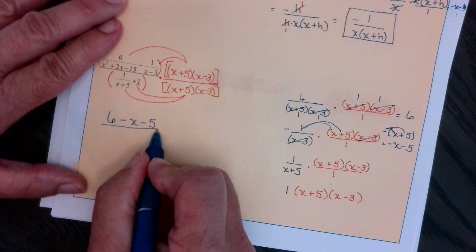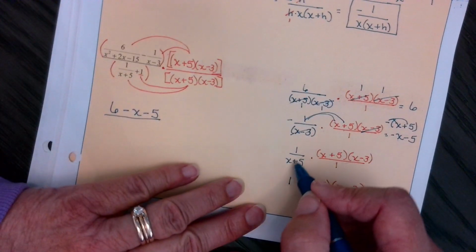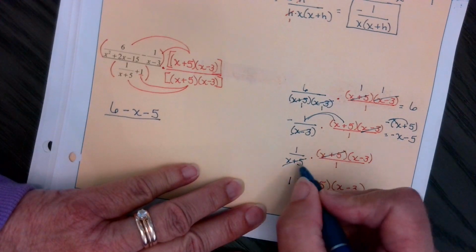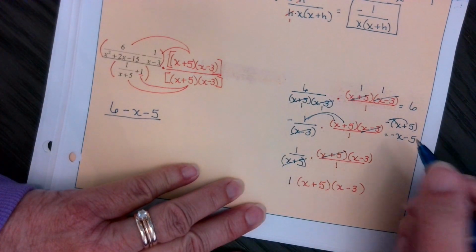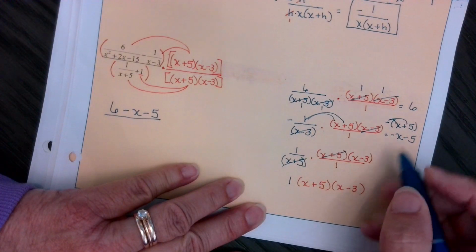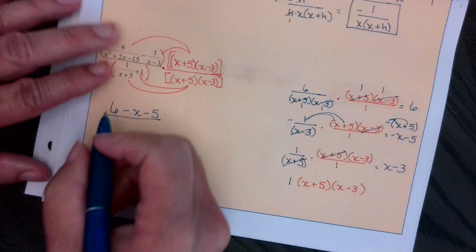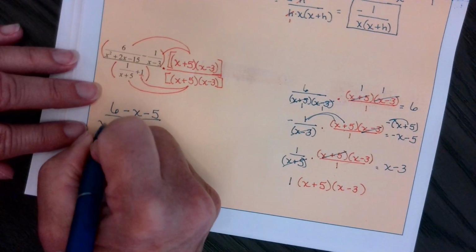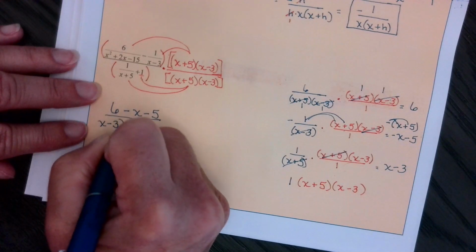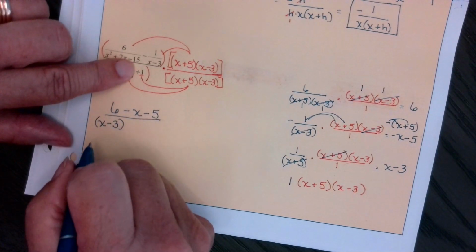Now we got to get our bottom answer. Right here, our x plus 5's cancel. Remember, that goes together. And then 1 times x minus 3 gives us x minus 3. So we have x minus 3. Then we have a plus sign.